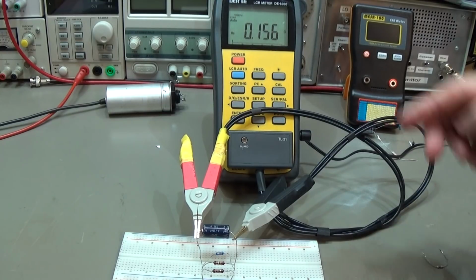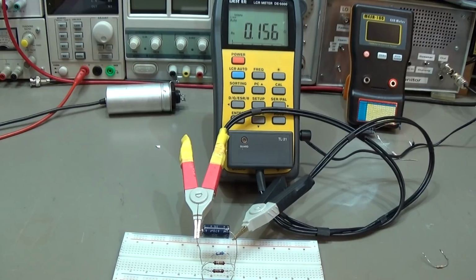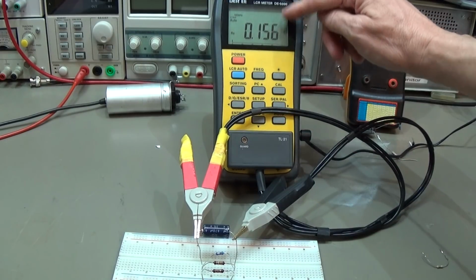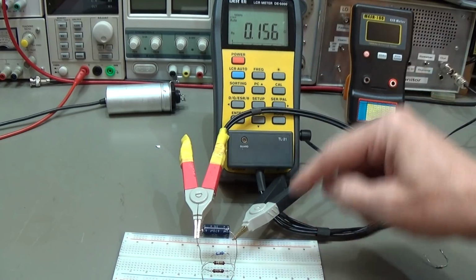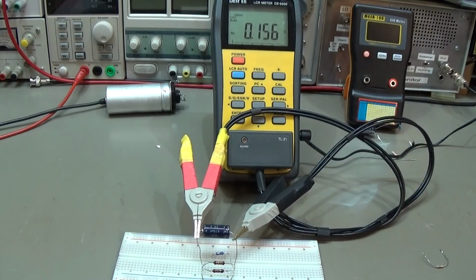You see that it dropped down to 0.156, but only here in the 1 milliohm area. So that is almost nothing. We still can determine if this capacitor is good or not.